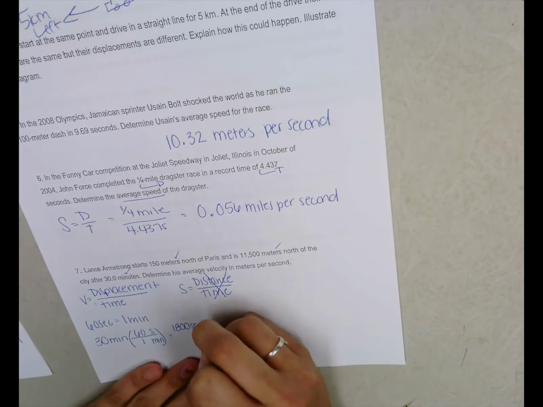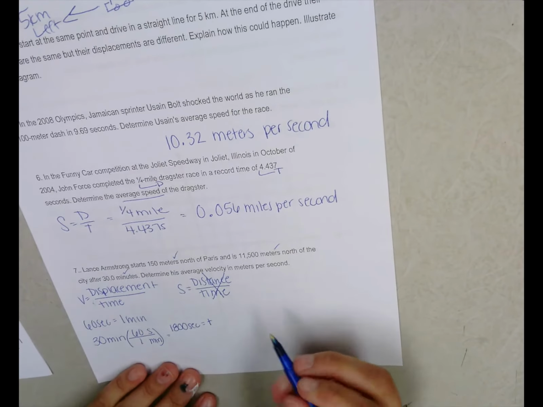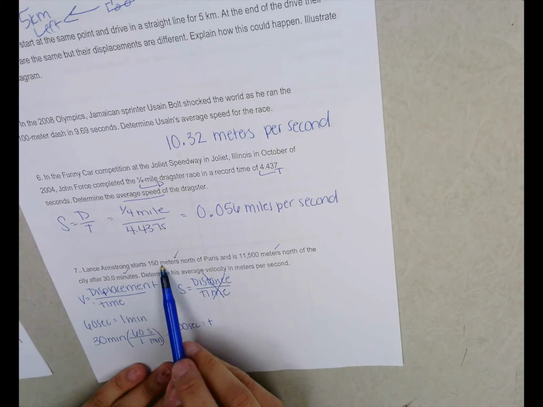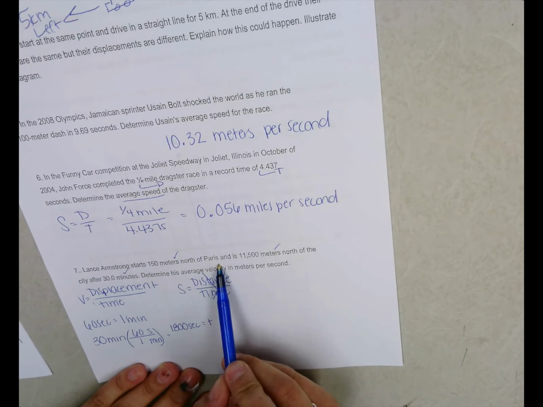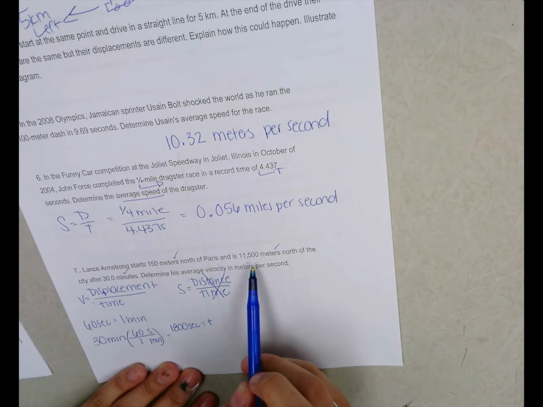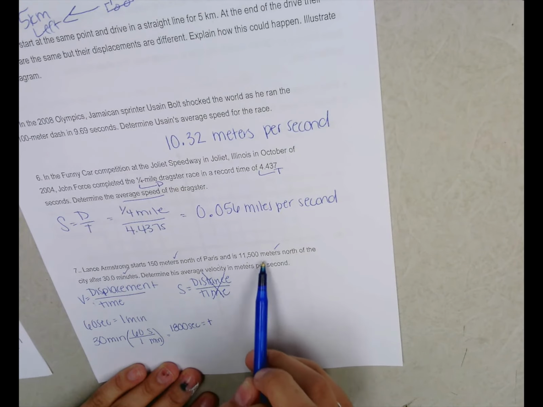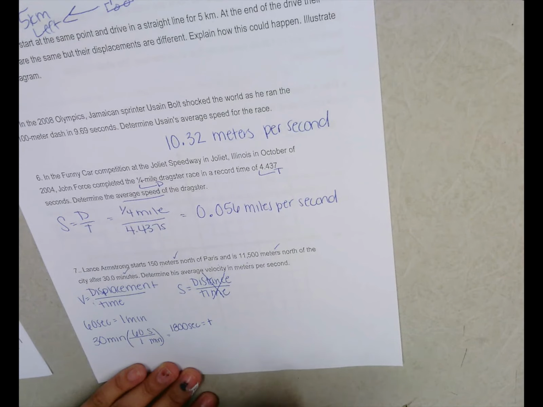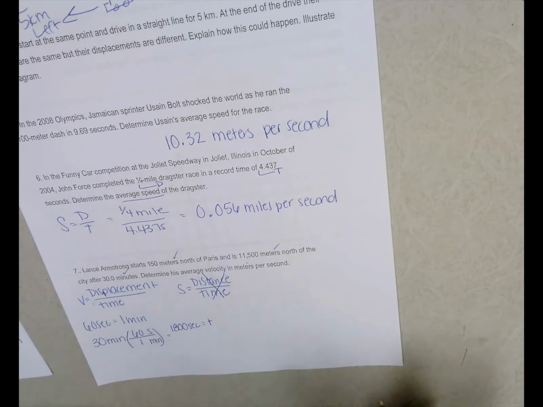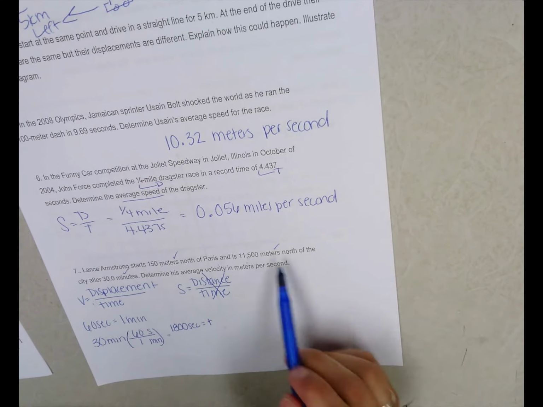Okay? So that's the time. But we still have 150 meters north. And then after 30 minutes, he's got 11,500 meters north of the city. Okay. Well, we just need to add those two together. That's all we got to do because they're both going north.